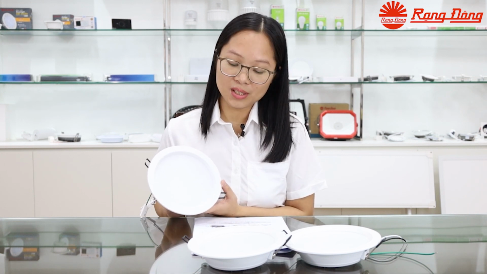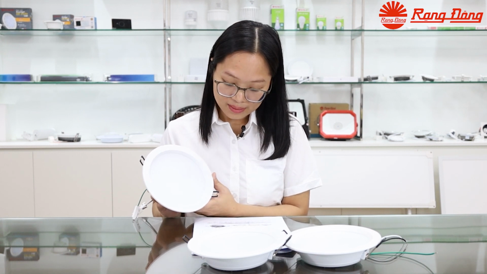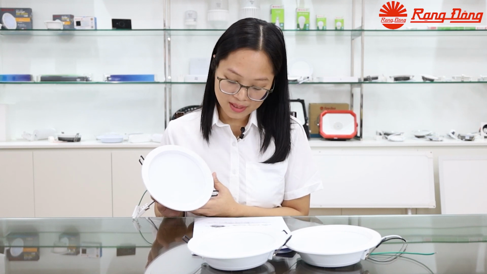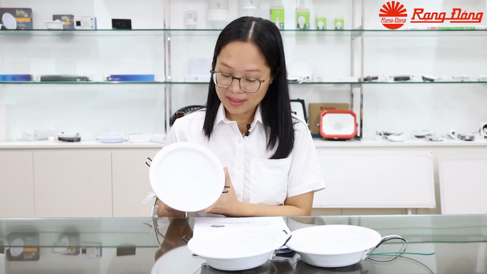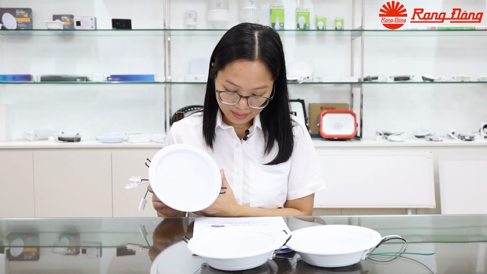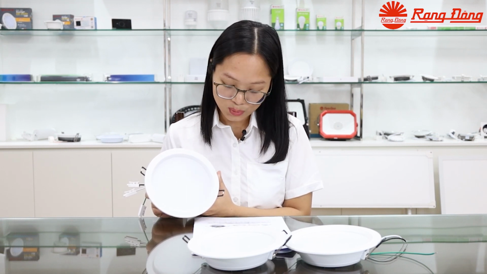The color temperatures that Random can provide for this LED DOB downlight include warm white 3000 Kelvin, daily white 4000 Kelvin, and cool white 6500 Kelvin. The power factor for this downlight is also very high, more than 0.9, and the efficacy for the DOB type is a little lower than the external driver type, about 90 lumens per watt.